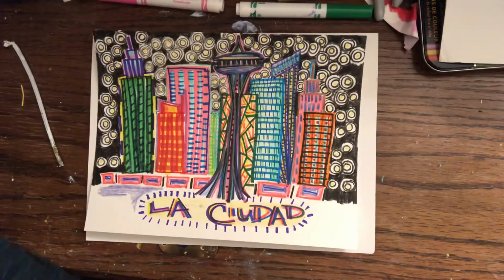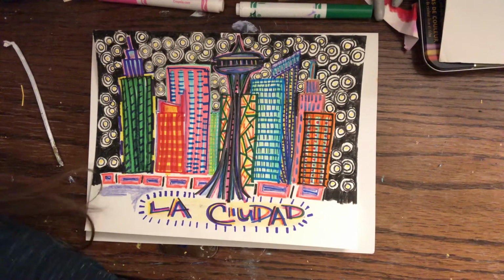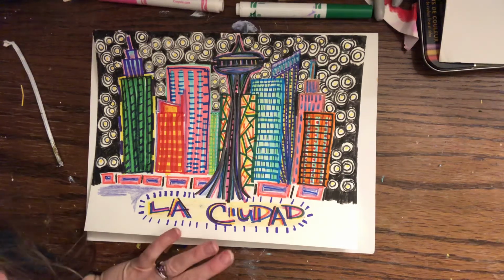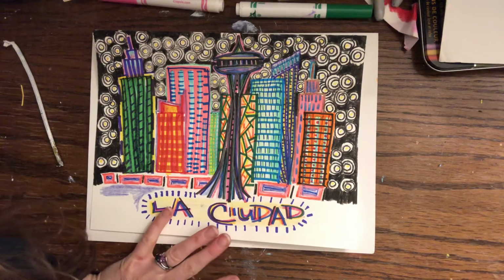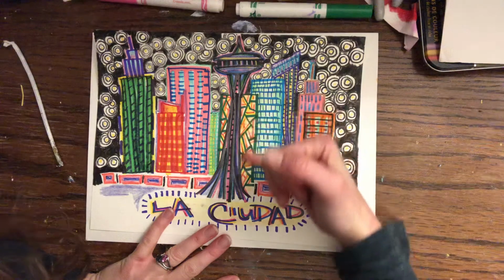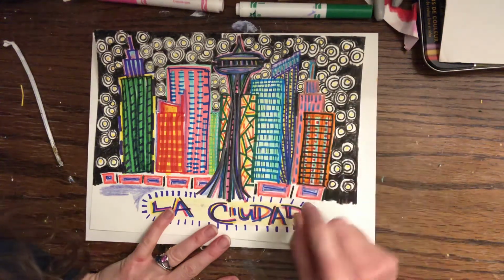Everyone. So for this next project, you're just gonna need pencil, marker, and crayon. Okay, now I'm not done with this, but we're gonna be creating cities, and they're not gonna be realistic. But what we are gonna do is a layering process with crayon and marker. And we're also going to be using pattern and repetition, okay?